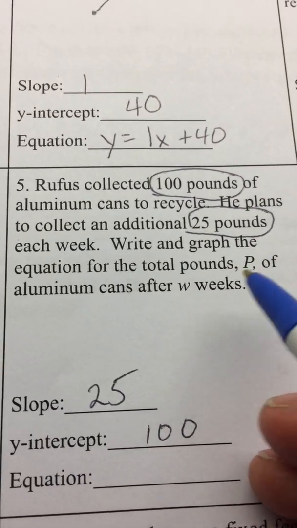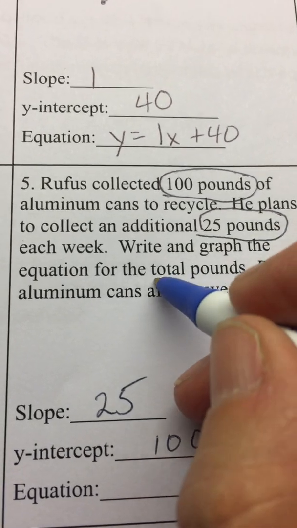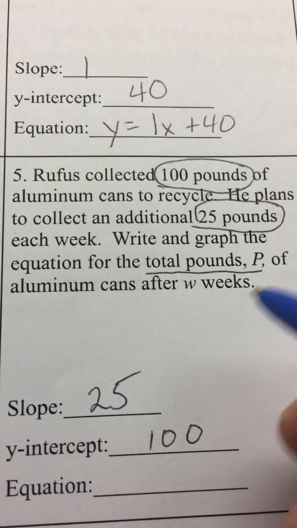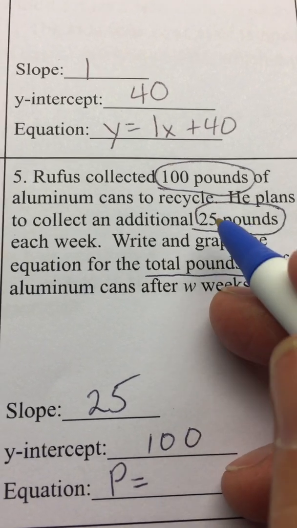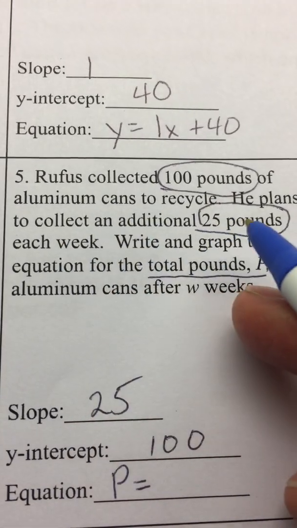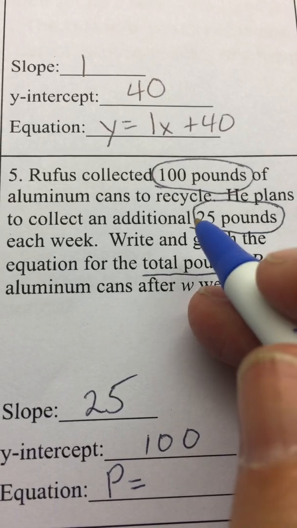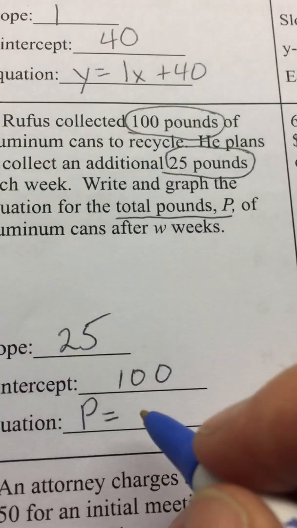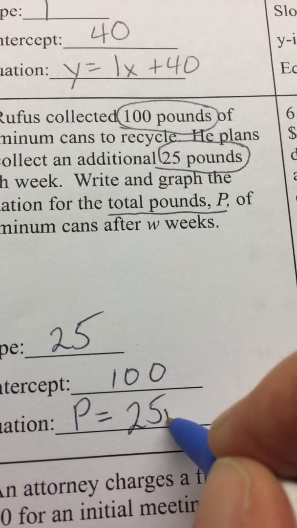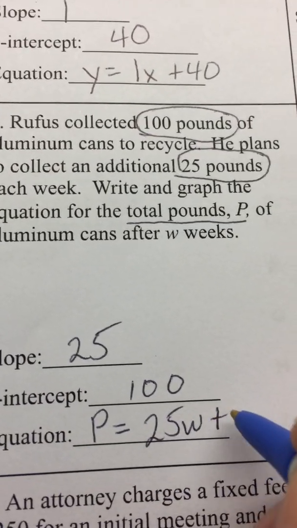They're using P for the total pounds. So total is always my y's. So this is my y, so P equals, and that means W weeks is 25 pounds per week, right? So 25 times X, 25 times 1, 25 times 2, 25 times 3. Instead of X, they were using the W's. So 25W, and what do we start with? Plus 100. There we go.